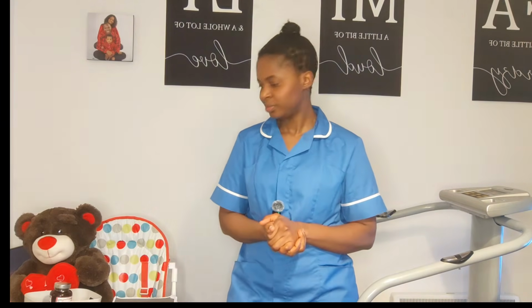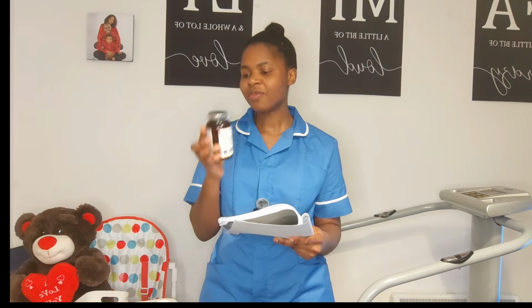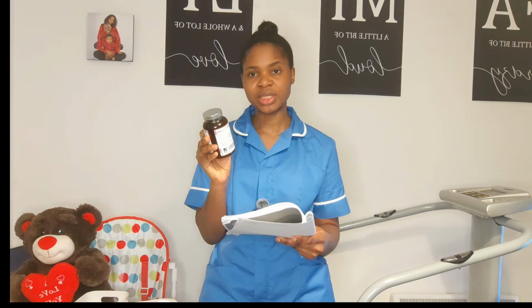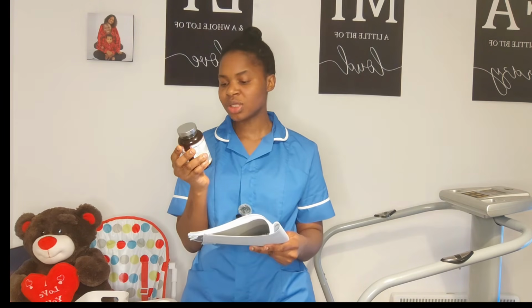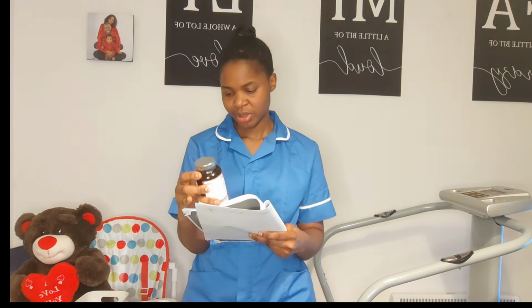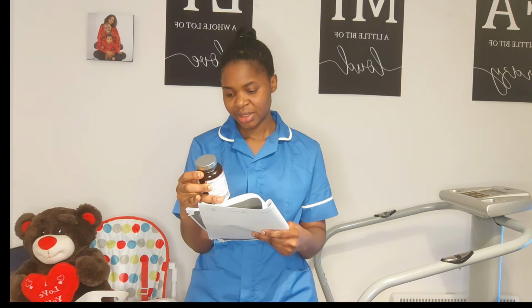All right, thank you. The first medication here is digoxin. So I have digoxin in my hand. It is not expired. The expiration date is February 2026 and the stock dose is 25 microgram. I will go ahead and compare that with the prescription to be sure it tallies. So I have the same on my prescription, digoxin.